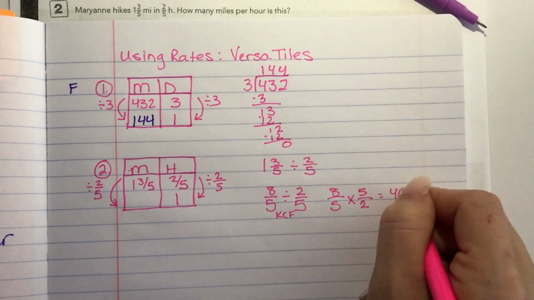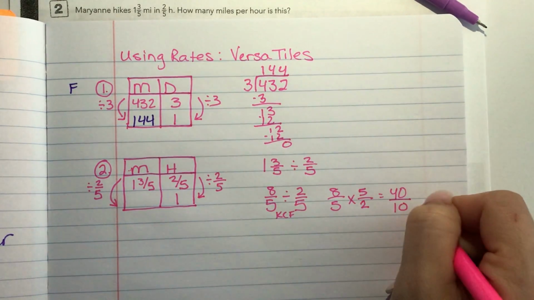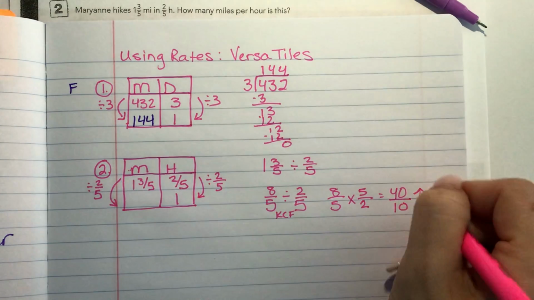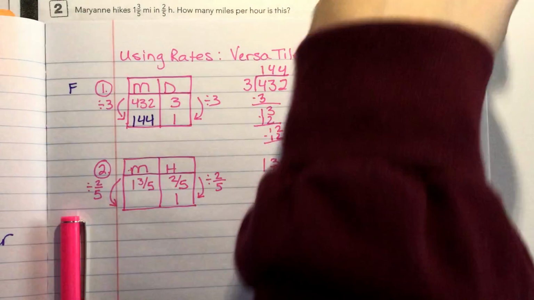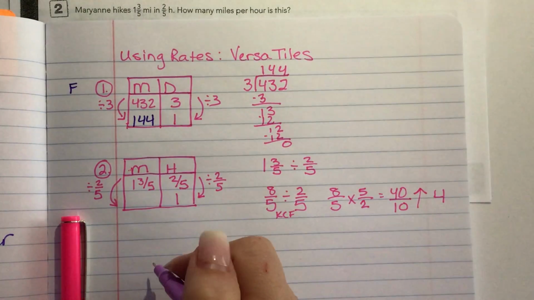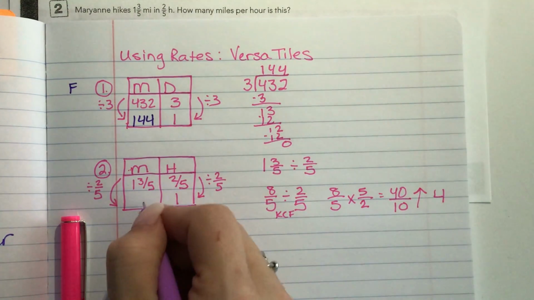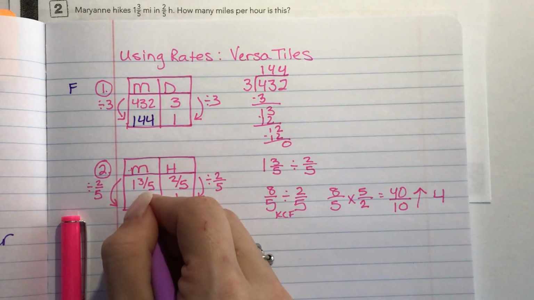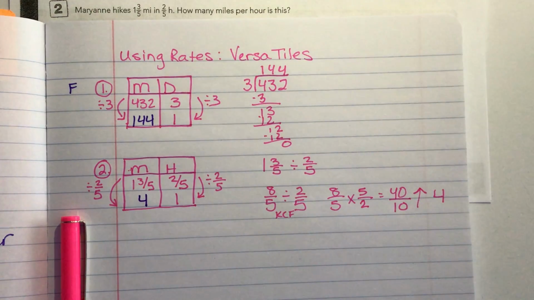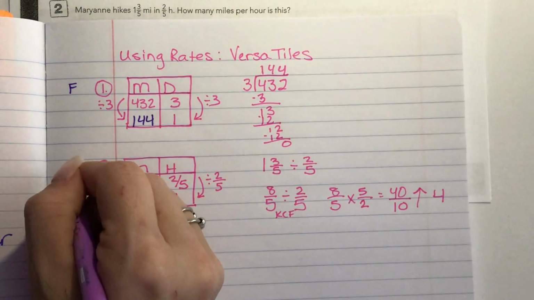So we have 40 over 10. Divide up, 10 goes into 40 4 times. So how many miles per hour? 4 miles per hour. And that is letter D.